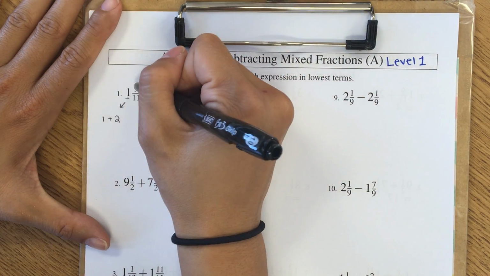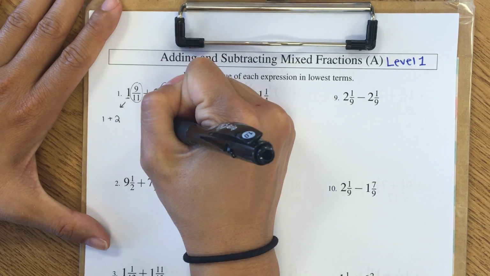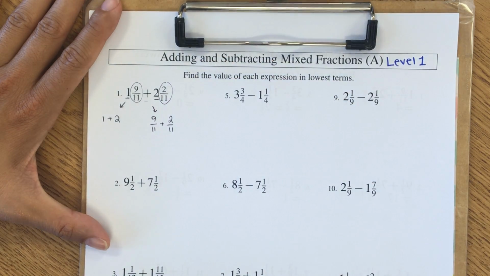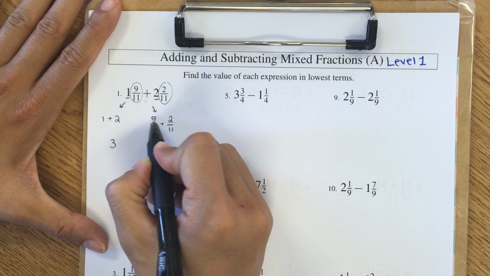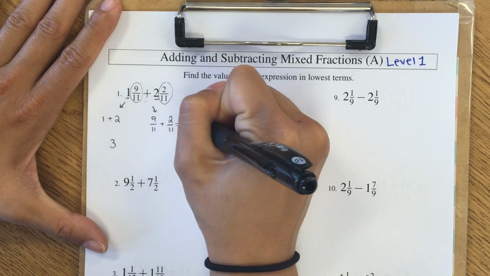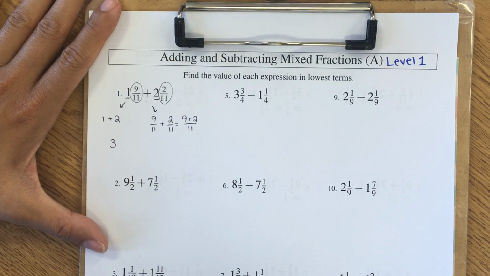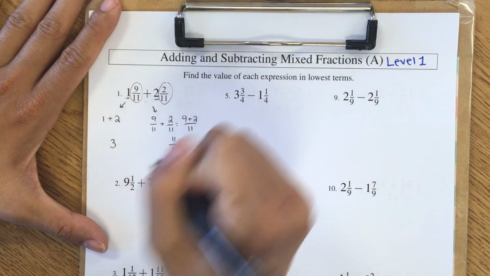On the other side, we're going to take our fraction, and again, we're adding them together. So that means I need to do 9 over 11 plus 2 over 11 here. We're going to solve them individually. 1 plus 2 is equal to 3. And then over here, remember, we just do 9 plus 2 over 11, and 9 plus 2 is actually equal to 11, and then it's going to be over 11.